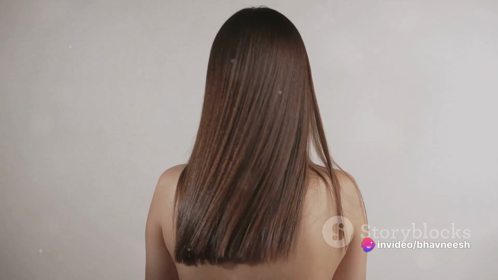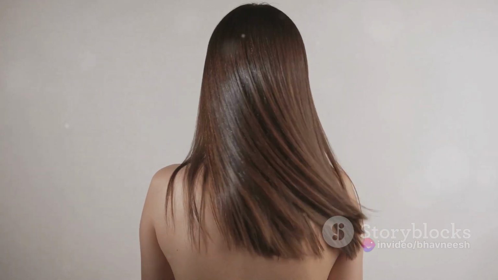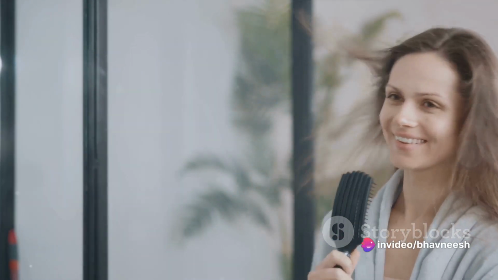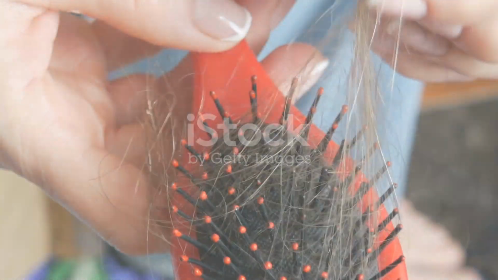While vitamin E can help, it's not a magic solution. It's just one piece of the puzzle. Remember, a holistic approach to hair health, including a balanced diet, regular exercise, and stress management, is key to tackling hair fall. So, we've learned quite a bit about hair fall, and potential treatments.